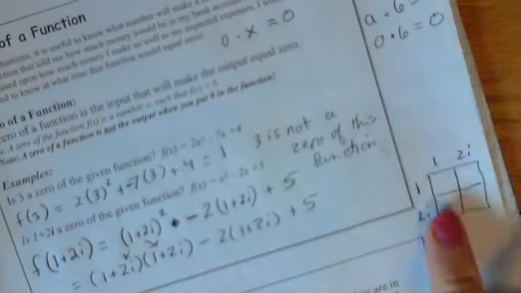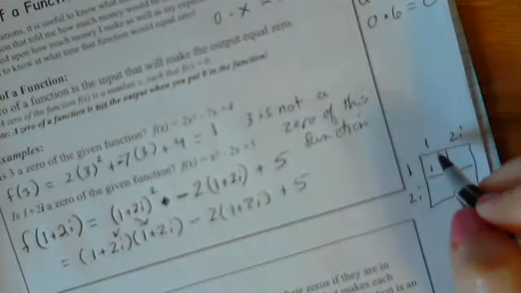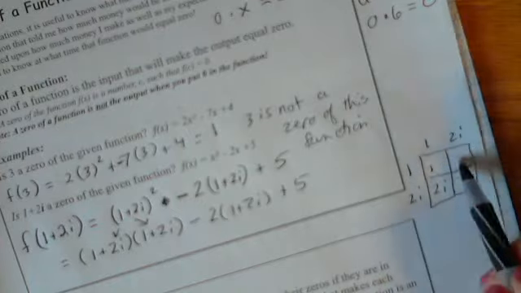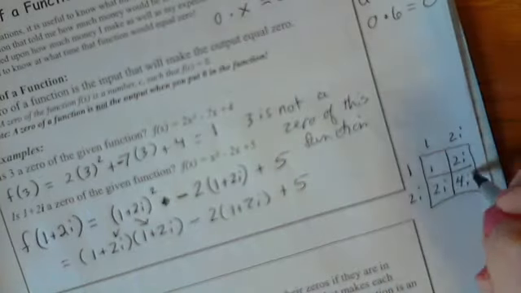You know what, let's go ahead and just do the box method, because I think it's going to be really easy for this problem. 1 times 1 is 1. 1 times 2i is 2i. This 1 times this 2i is 2i. And 2i times 2i is 4i squared.